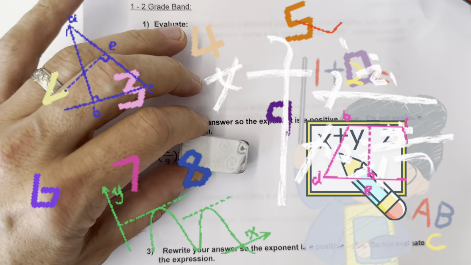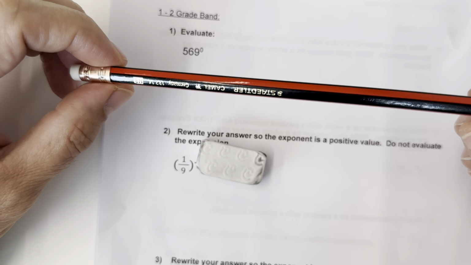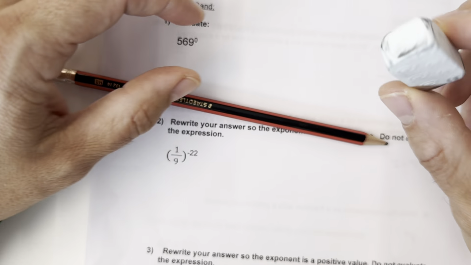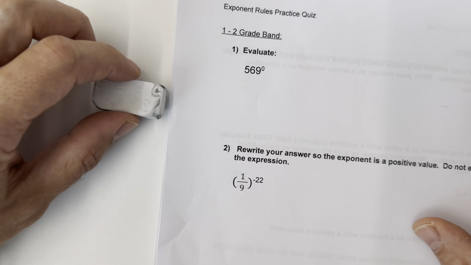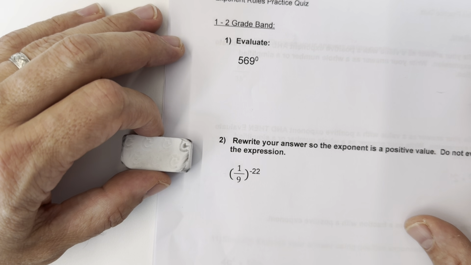All right, let's do some Mathity-Math. Now, first things first, I have my pencil, and I chose a pencil because I would like to erase if I make a mistake, and here's my eraser. Remember, guys, it is okay to make mistakes. Our goal is just to make sure we learn from those mistakes. And with that said, let's go.